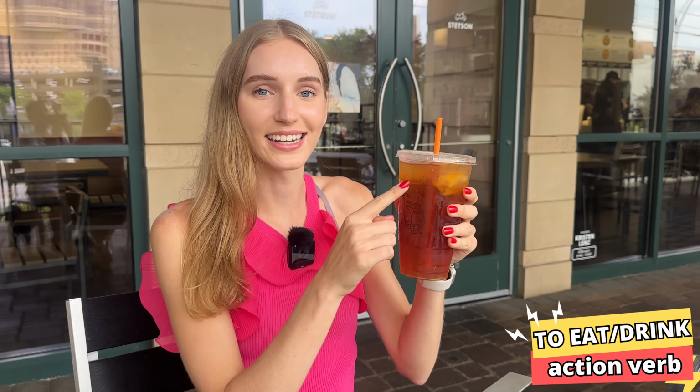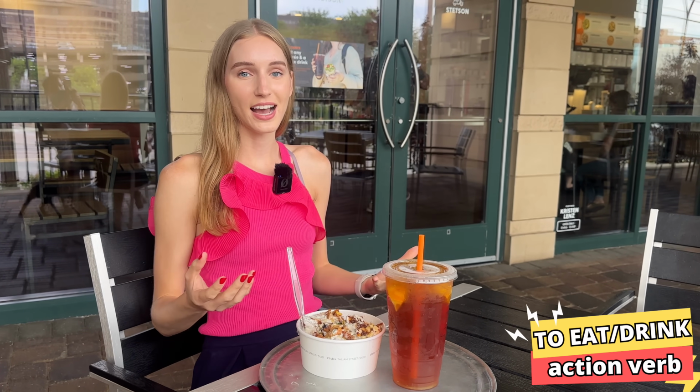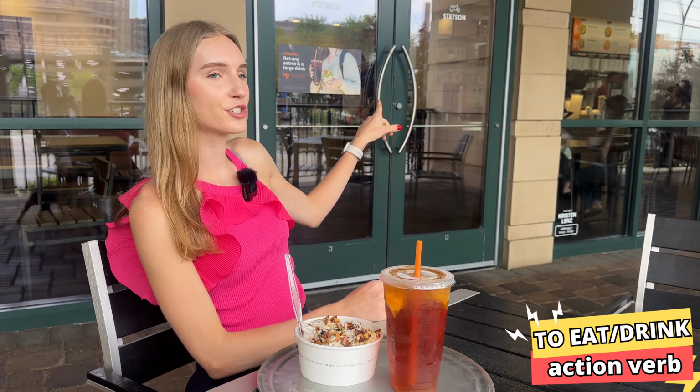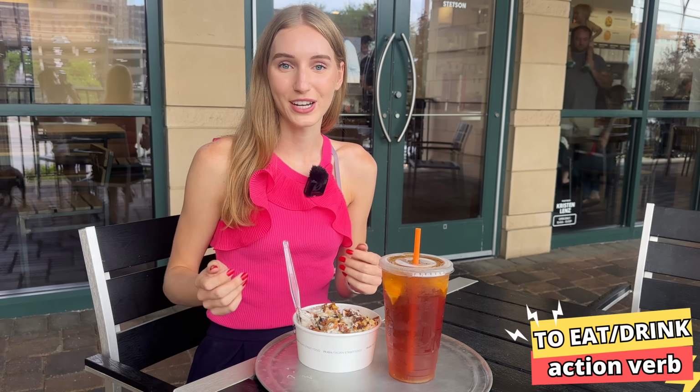This drink is very cold. It has ice in it, and I like to drink cold beverages when it gets really hot and humid. I will eat and drink my meal outside the restaurant. That's the restaurant, but right now I am on the patio, so I will eat and drink right here.